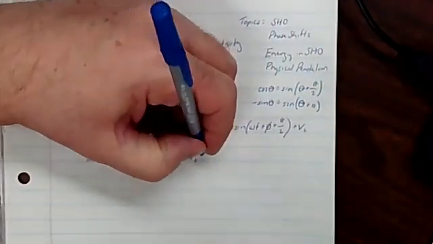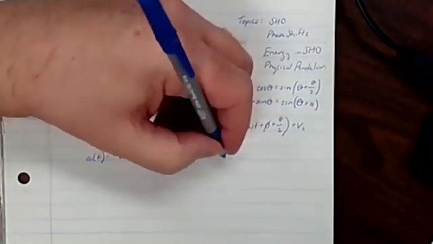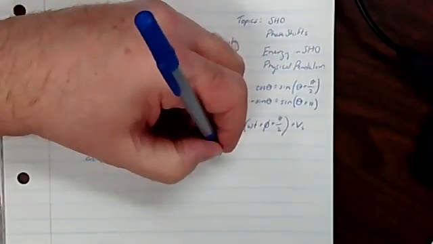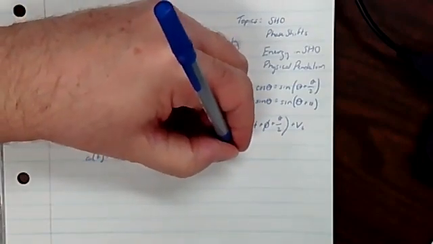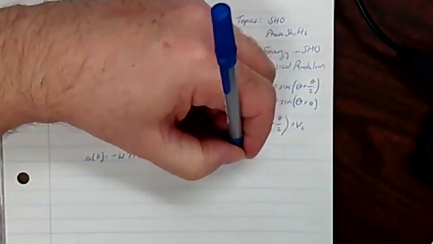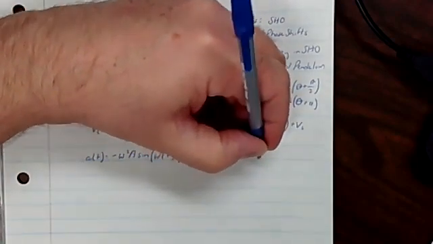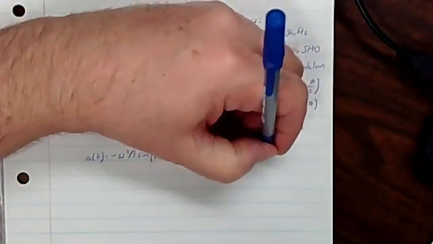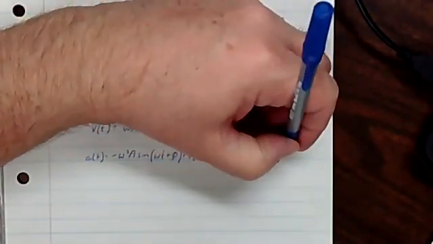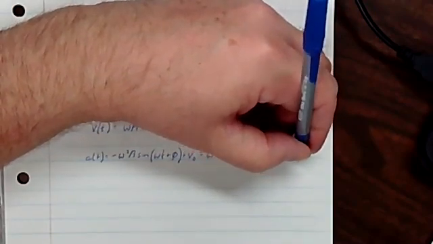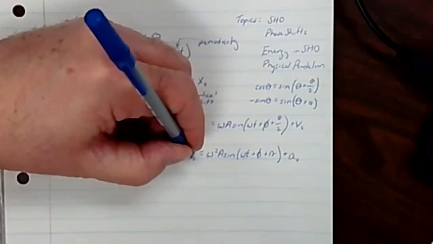So that means I can rewrite this. I get rid of the minus sign and rewrite it as omega squared times A times sine of omega t plus the Greek letter phi plus pi plus A0. Yeah, this should have been an A back there.